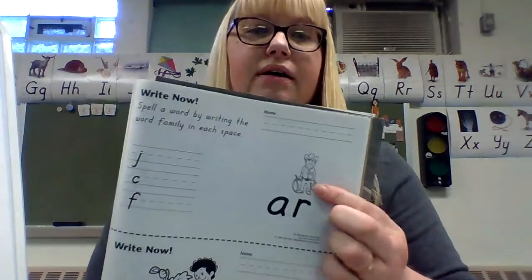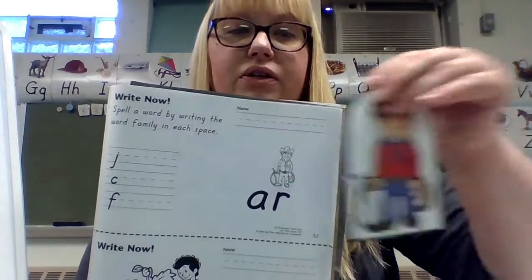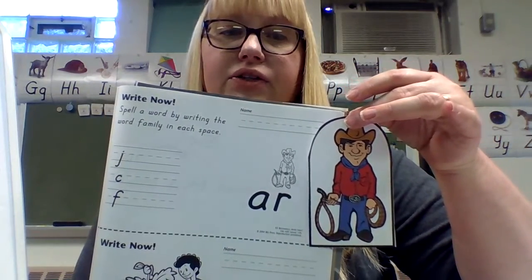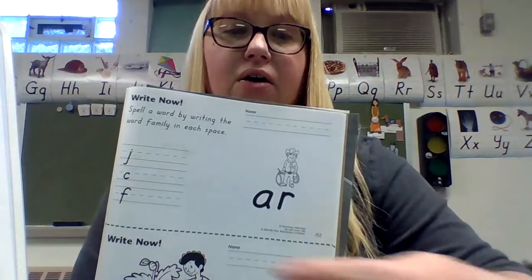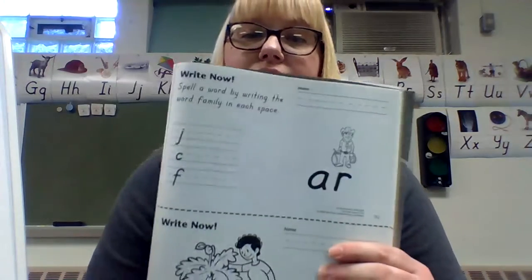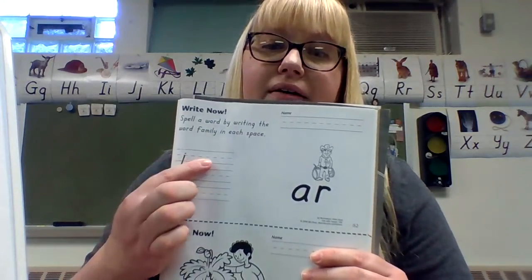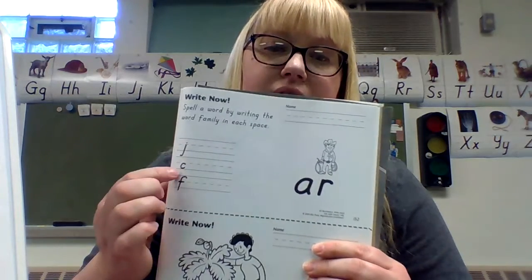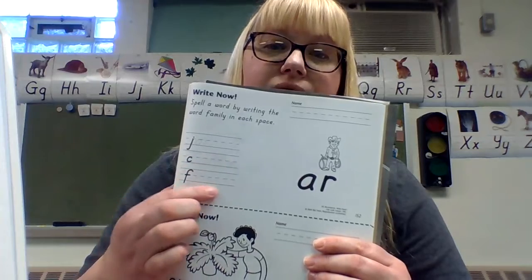And your other little handwriting page that you have to do, here's Boss ER. You should have your little picture to know what he should look like. Boss ER. Red shirt, blue pants. AR says R. So what you're going to do is write AR on each one of these. So we have jar, car, far.